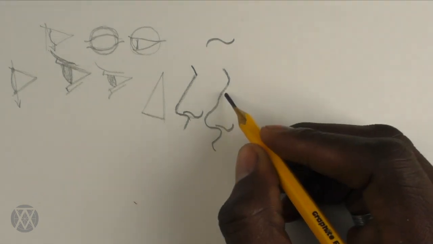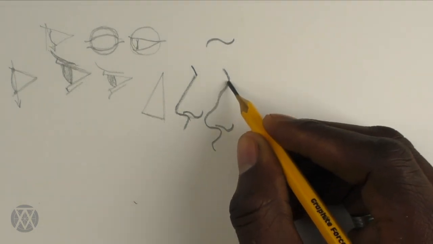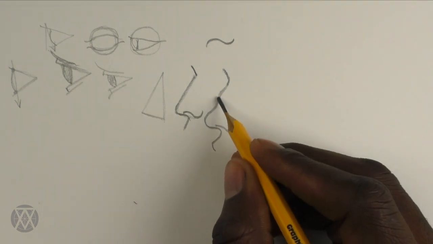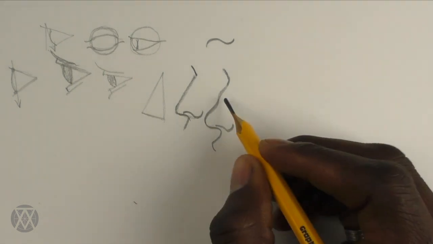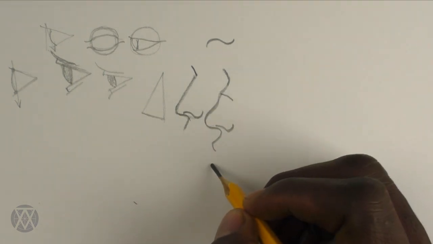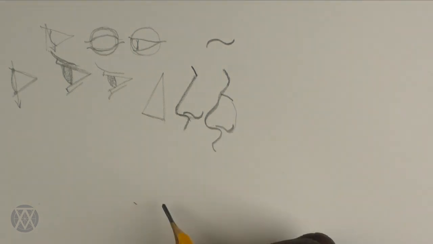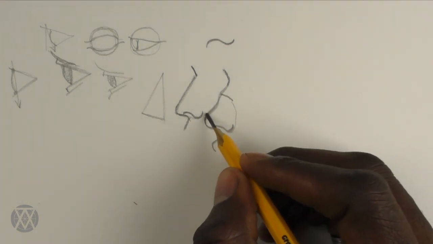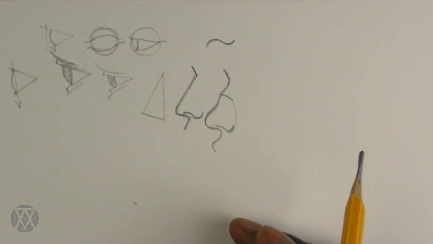All right, so here is actually the nasal bone, and here is the tip of the nose that's actually cartilage. So the bone actually stops right here. That's the nasal opening, and this is cartilage and fatty tissue.